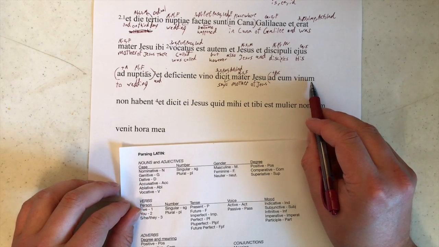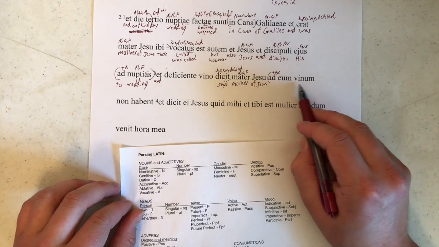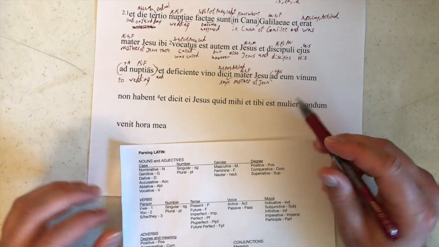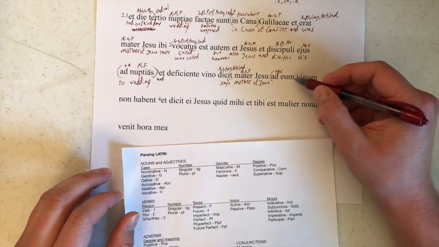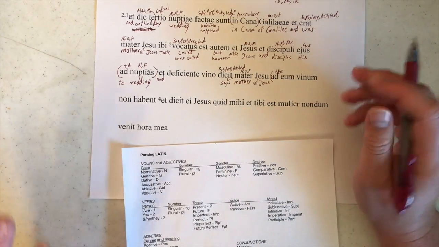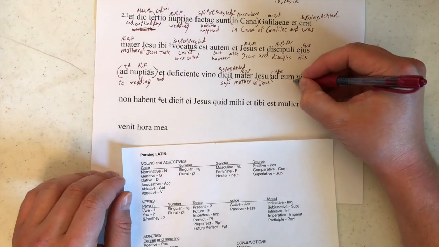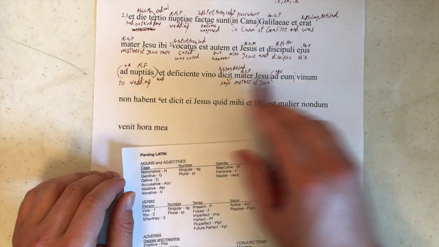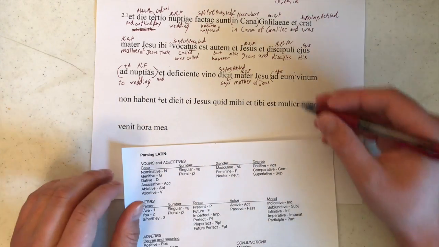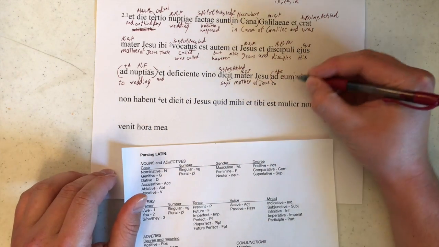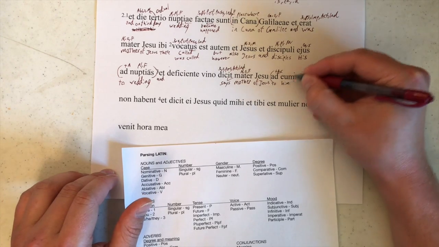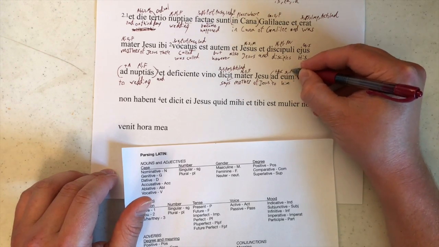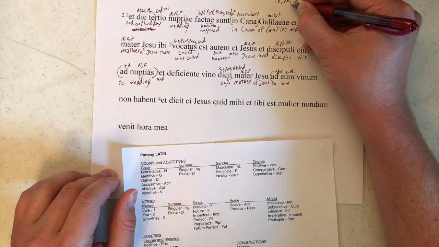Vinum is the same case as eum, however, and those two wouldn't make sense going together. This could be acting as a demonstrative in some situations, but probably not here. I'm going to put a tentative bracket there until we have figured out the greater context to know if I'm actually correct in that. To him, singular, masculine, from is, id.